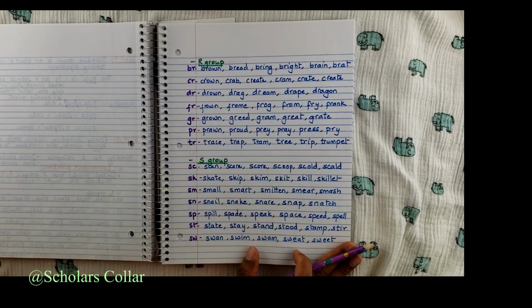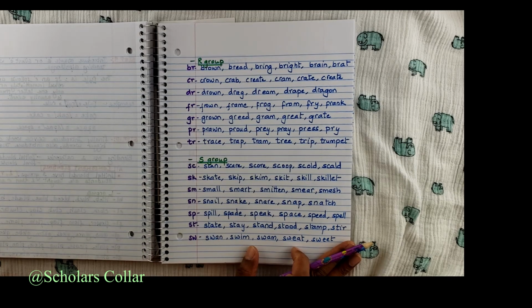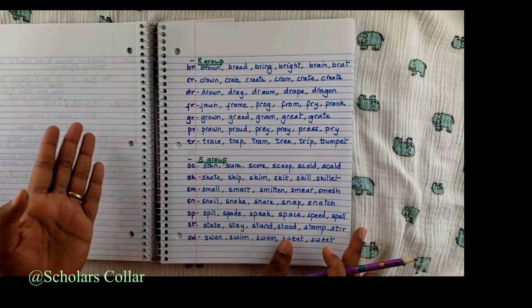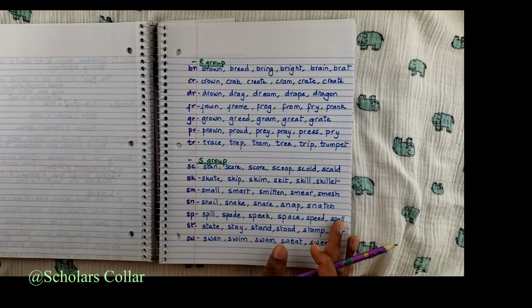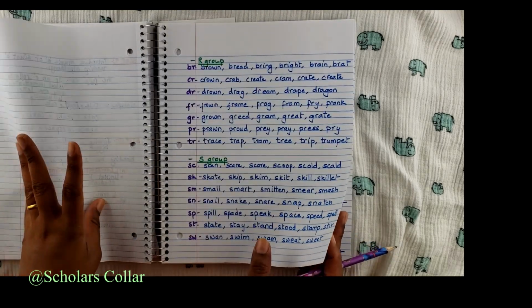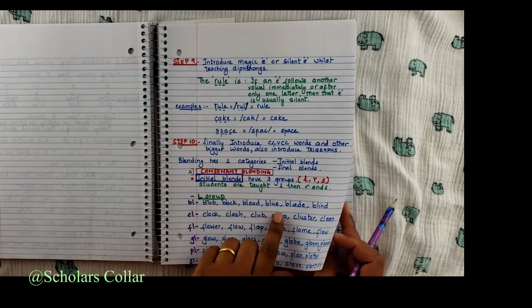Okay, and again, don't worry about this. I'm just skimming through this, but you guys have the pictures of this on my Facebook group and on my Facebook page, so you can just download it from my Facebook group or take a screenshot on my Facebook page. Those were the initial blends.